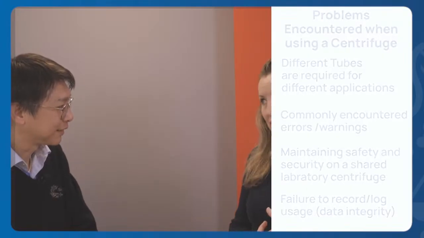Okay, so you listed a few common things there. So we had different types of tubes on the centrifuge, different errors for user errors, multiple people using the centrifuge and locking themselves out. And then compliance as well, logbooks and how people use that. So these are all very commonplace. They're not just something that would happen with our systems, they happen with every system, in every lab. Probably lots of our audience are listening and going, yeah, we've seen that happen. How can we help them?